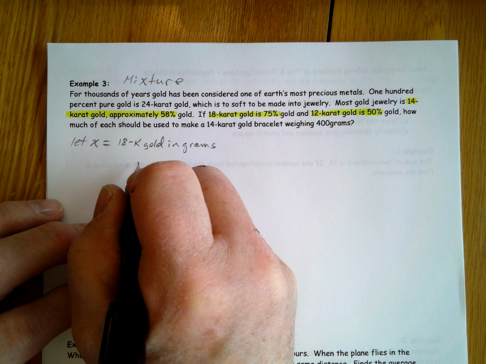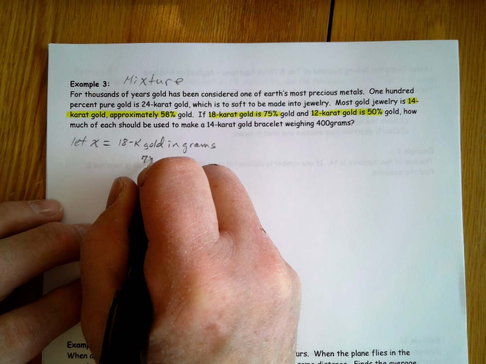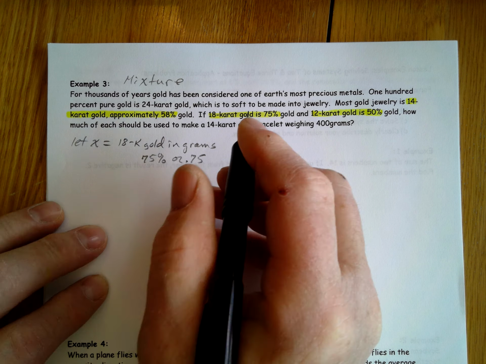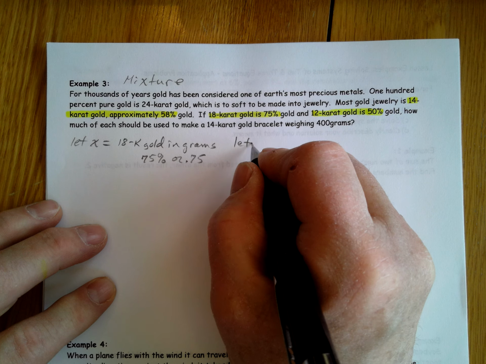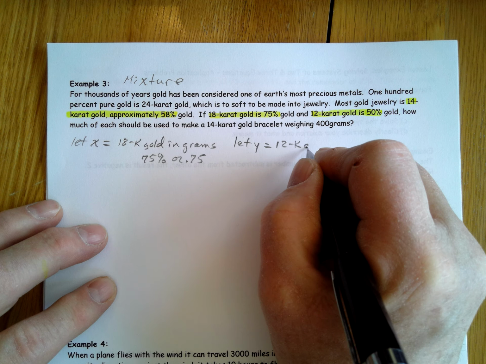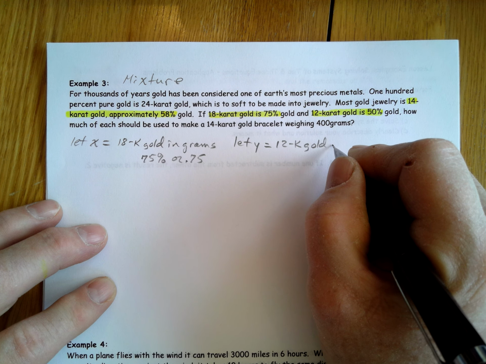So it's 75% or 0.75. Okay? Let Y equal the 12 karat gold in grams.